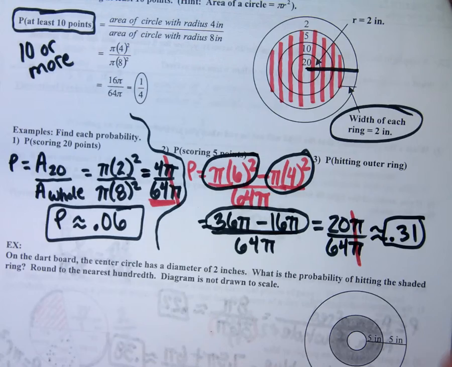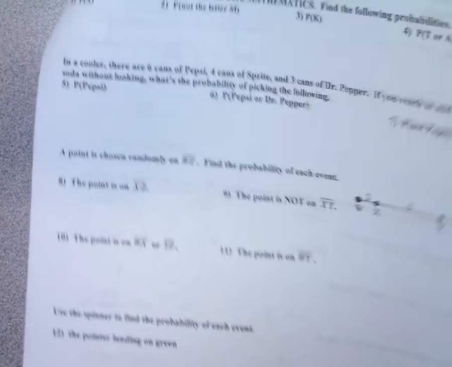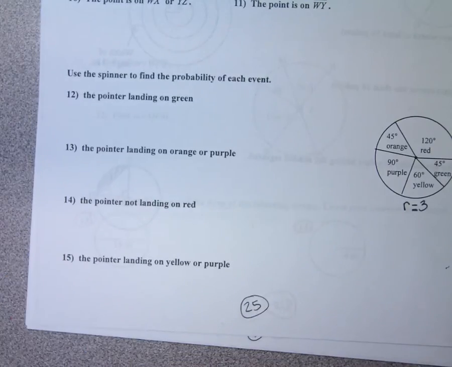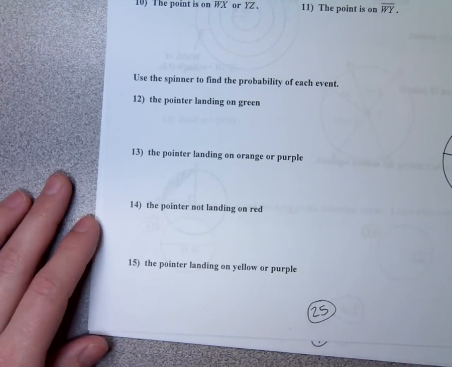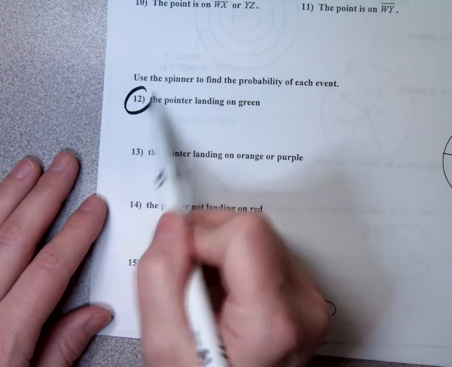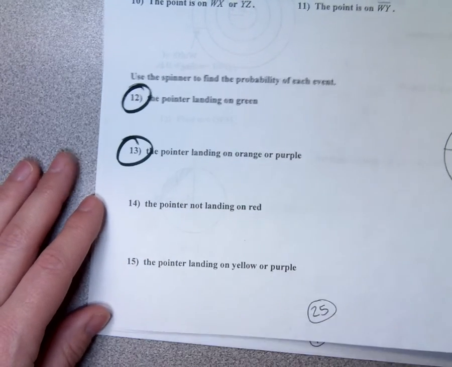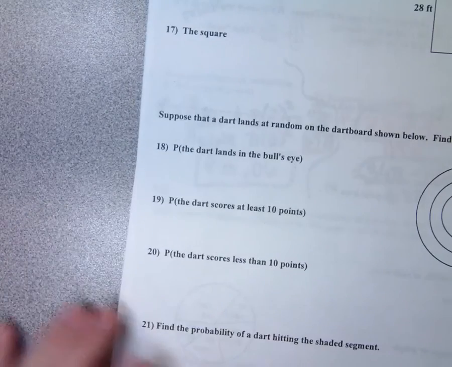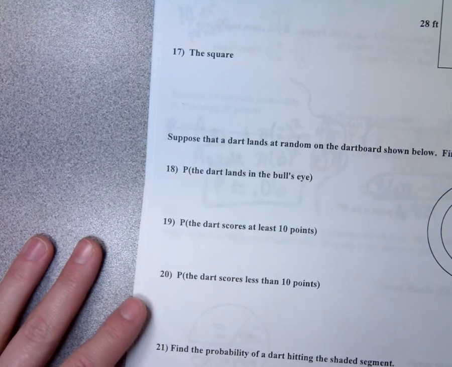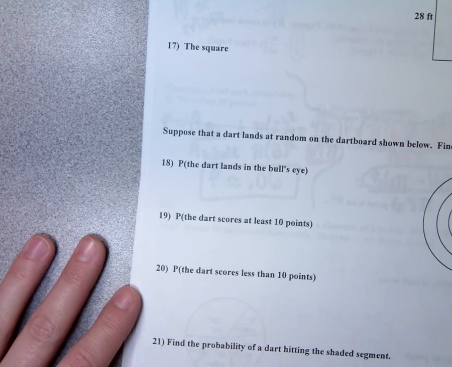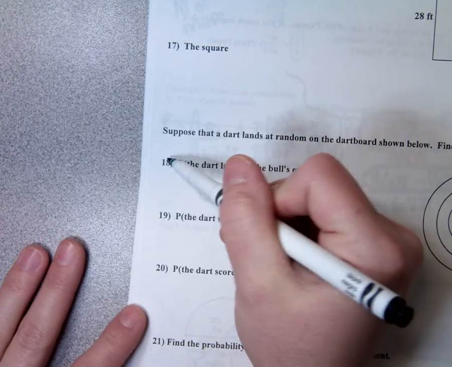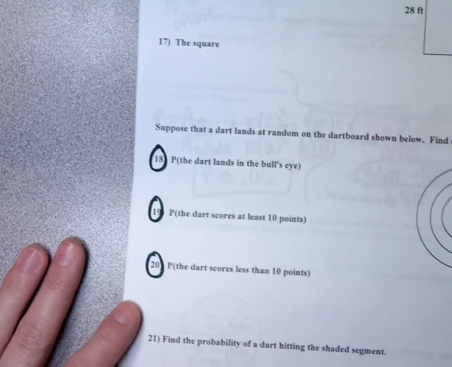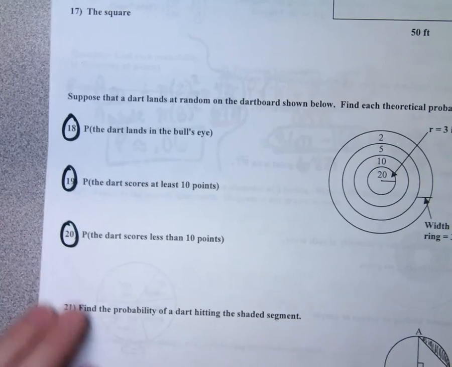Okay, I imagine we'll need to practice a few of these tomorrow. So I'm going to give you a little assignment. This is page 25. It's just the next page. On page 25, I want you to try 12 and 13. And then on the back, I want you to do 16. And then I want you to try the 18, 19, and 20. I want to see what you can do with the dartboard on your own.